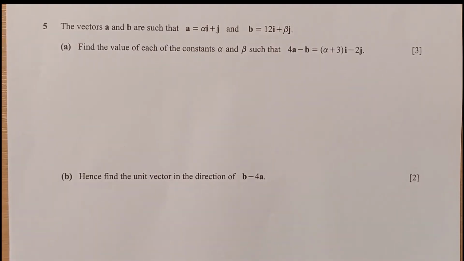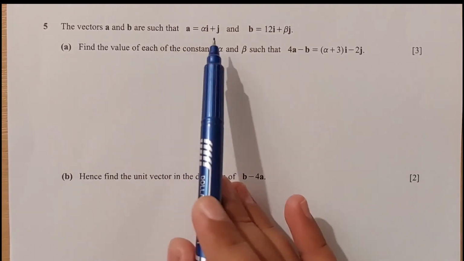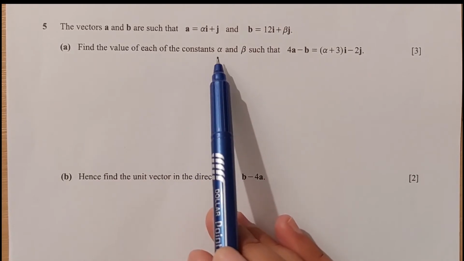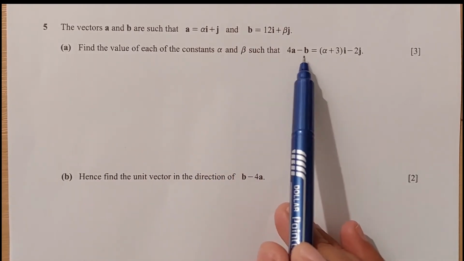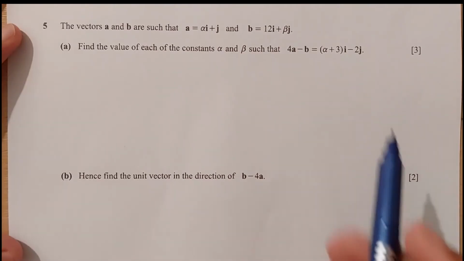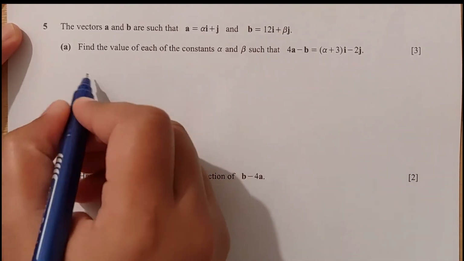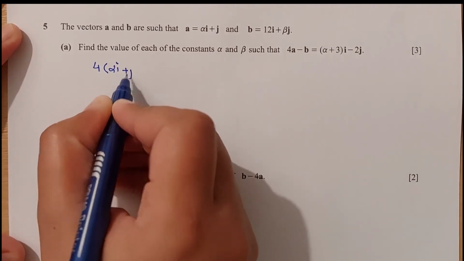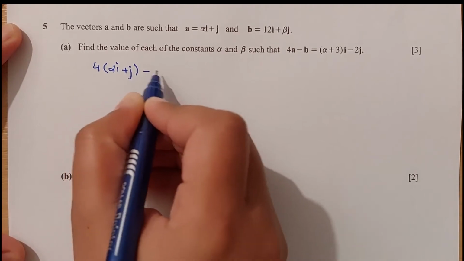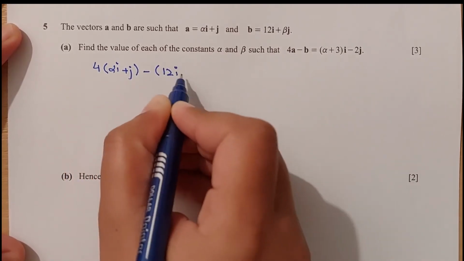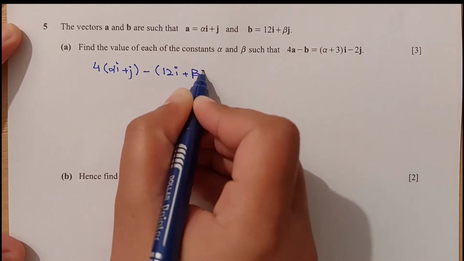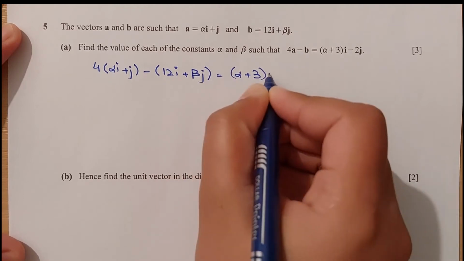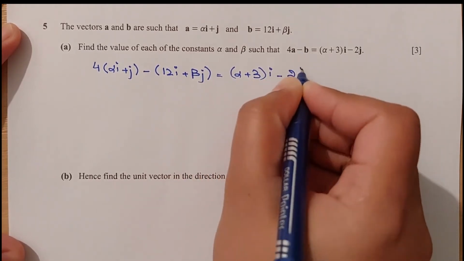Question number 5, the vectors a and b are such that a equals this and b equals this. For part a, find the value of each of the constants alpha and beta such that 4a minus b equals this. Okay, so let me substitute the vectors a and b over here. So 4 times a is alpha i unit vector plus j unit vector, minus the b, which is 12i plus beta j. And this equals alpha plus 3 into i minus 2j, right?